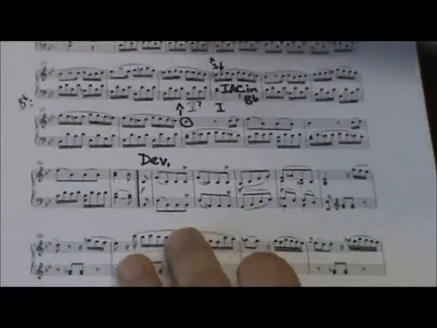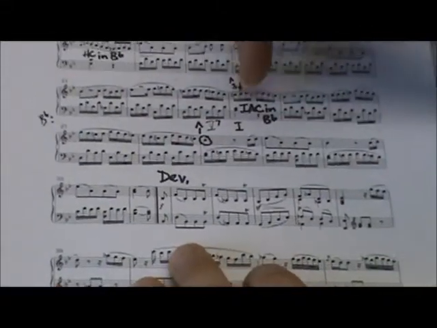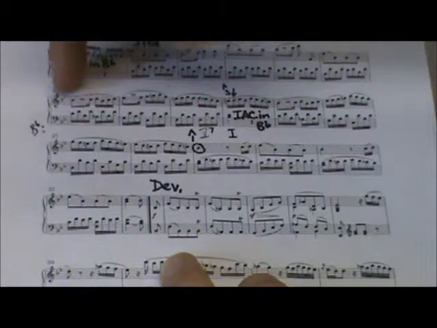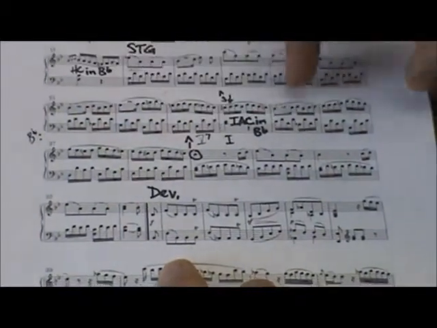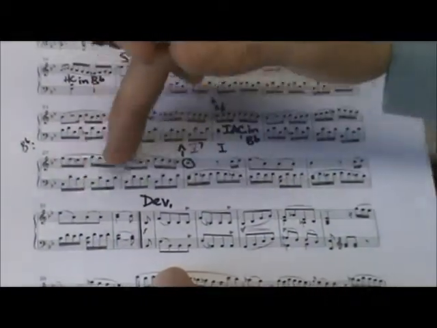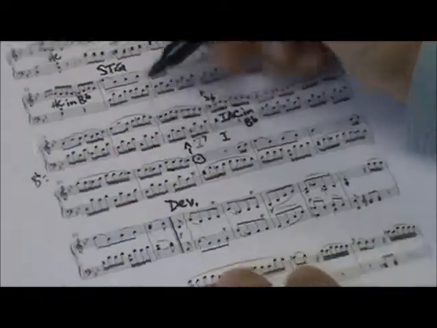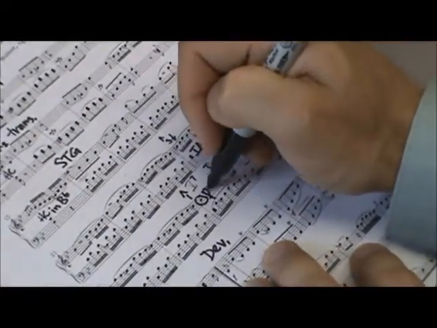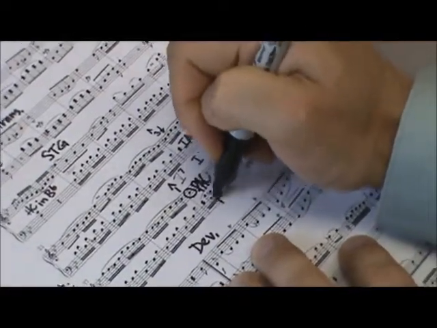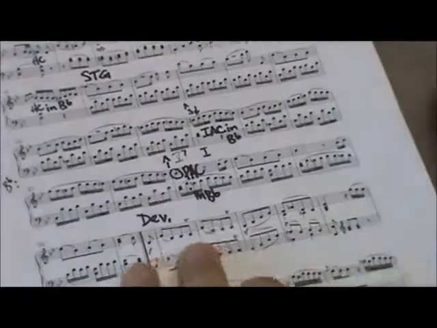He's taken this first phrase, which ends with an IAC, picked up the tail end of it, the last 4 measures, and used that as the basis for another 4 measures that gets the cadence that provides a real closure. So here we have our PAC in B flat.